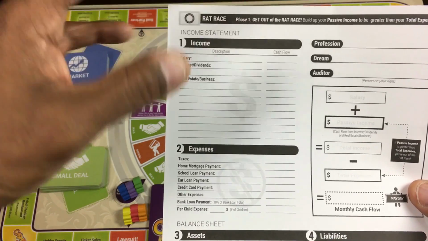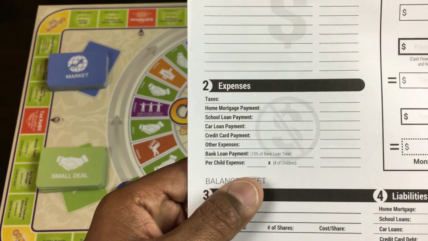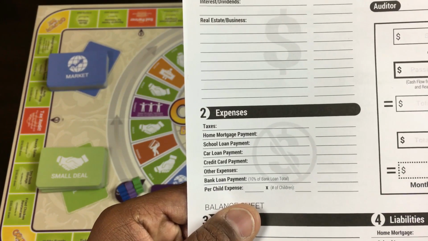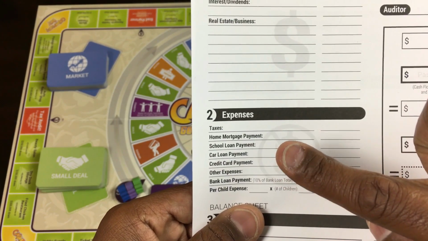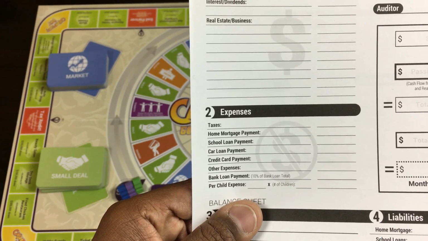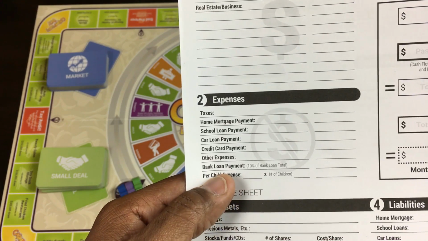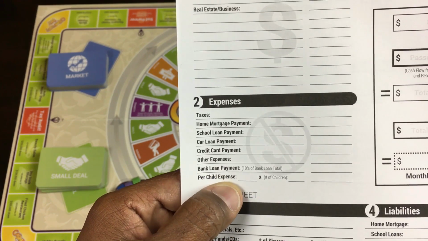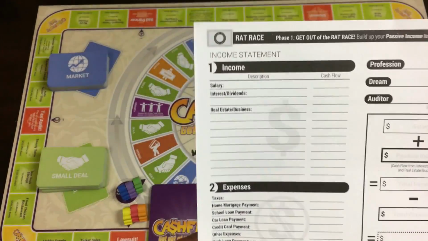But the idea is you have a picture of what is actually coming in every month, and then you look at the bottom of the income statement, also known as the P&L, or the profit and loss, and that shows you the different expenses that are going out: taxes, home mortgage payment, school loan payment, car payment, credit card payment, other expenses, and bank loans, which is something we can talk about. And then there's that per child expense that we talked about before, if you have a baby. So that's the income statement.